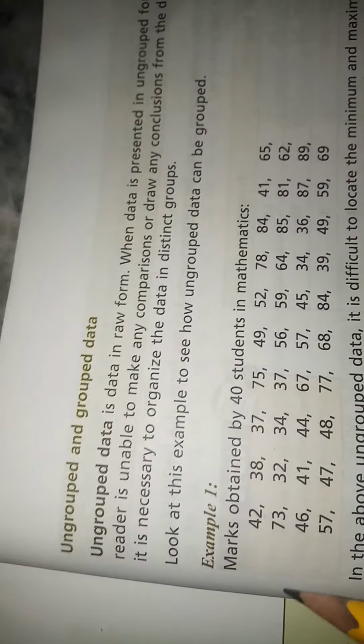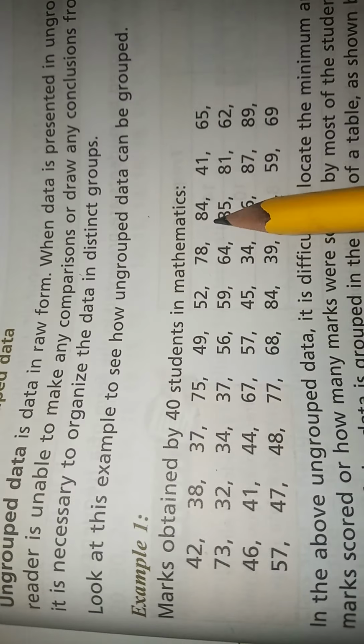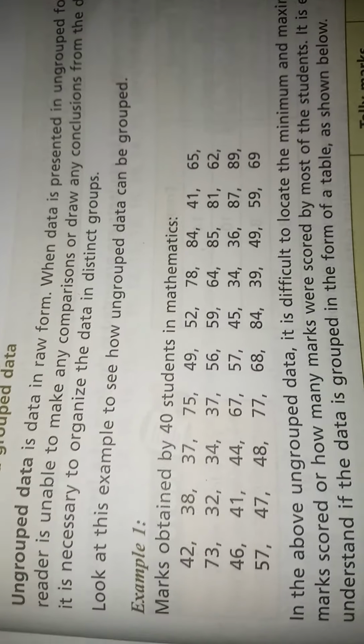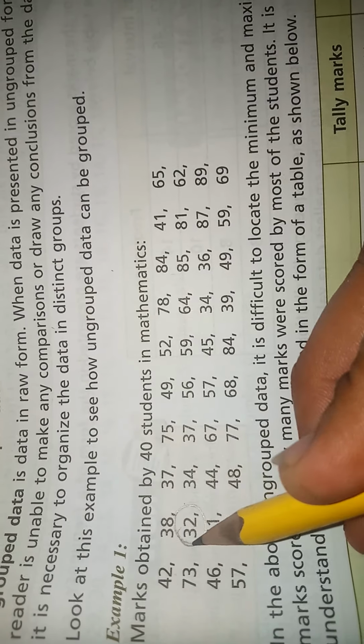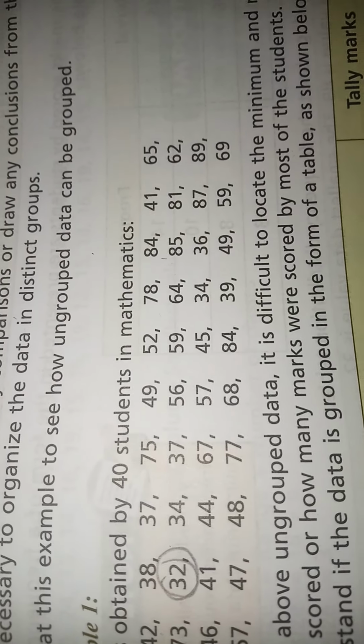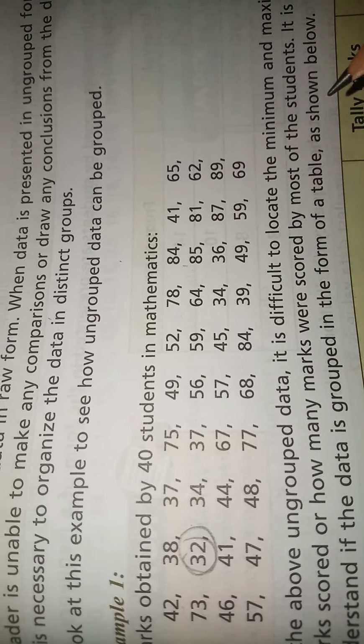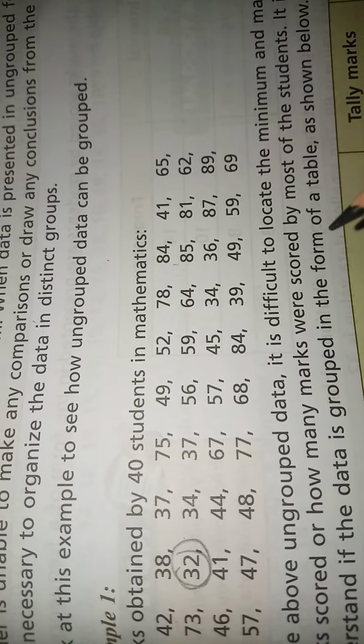First, if you are given ungrouped data, what can we do to make groups of that data? For example, these are the marks of 40 students and we want to make groups of these 40 students. So what will we do? First of all, we will select the lowest marks over here. 32 are the lowest marks, and which are the highest marks? The highest marks are those obtained from these marks.